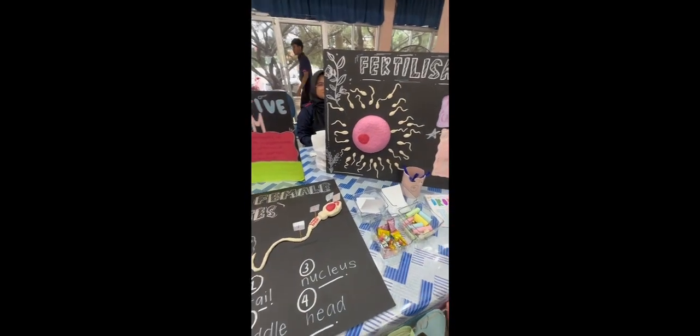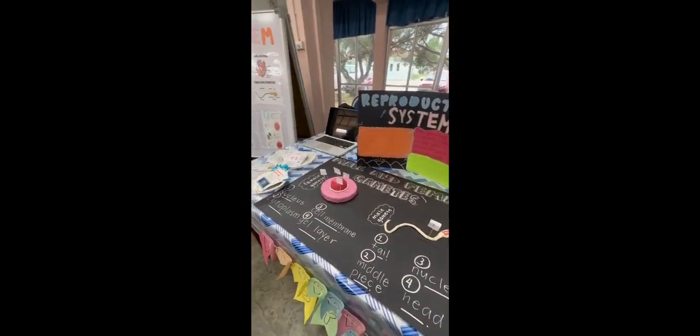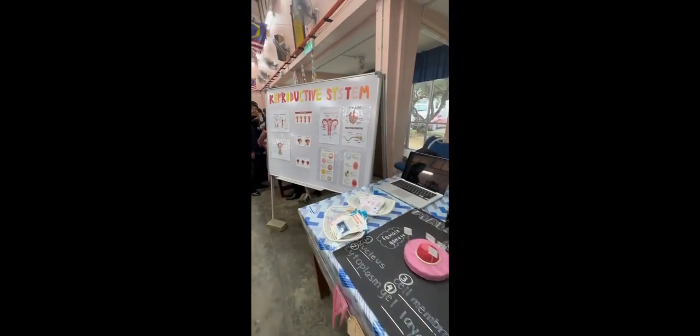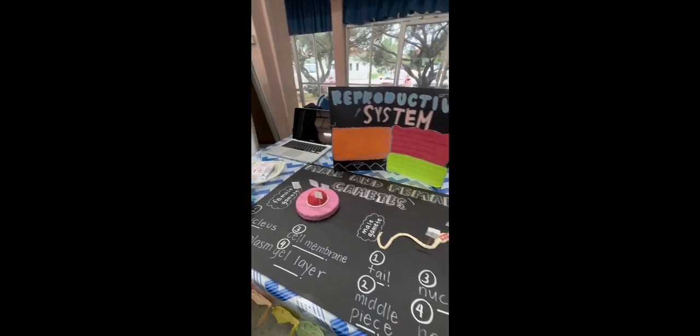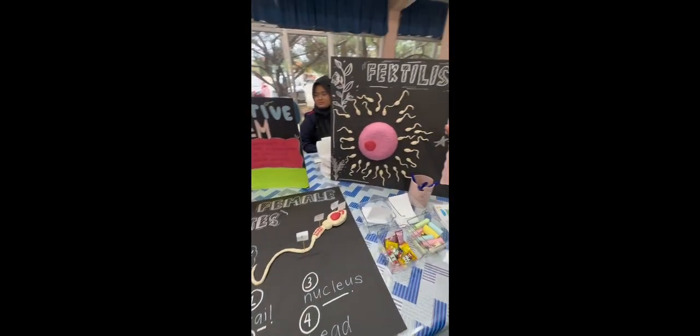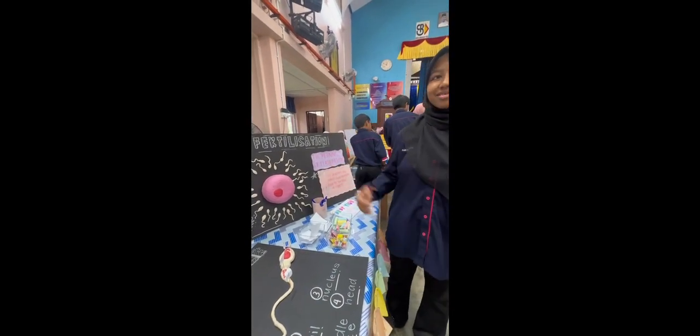Fertilization is a process by which two gametes are fused to become a zygote. How are they fused? First, the sperm will enter the fallopian tube to combine with the ovum. The nucleus in the sperm will combine with the nucleus of the ovum to form a zygote. So that's how fertilization occurs.